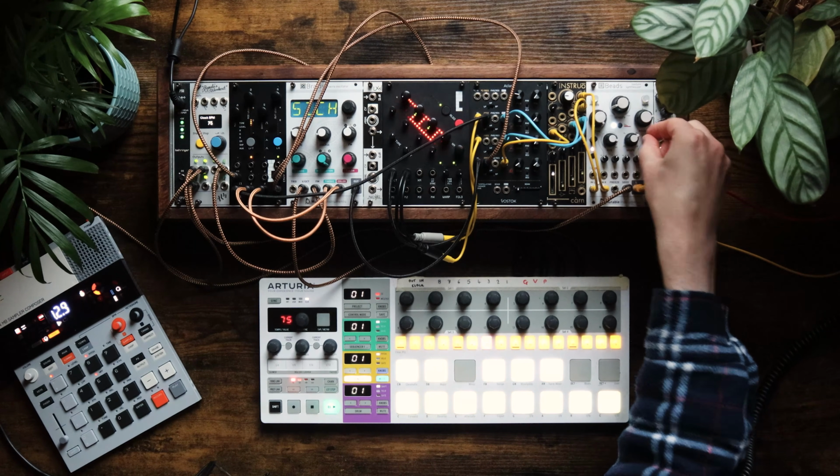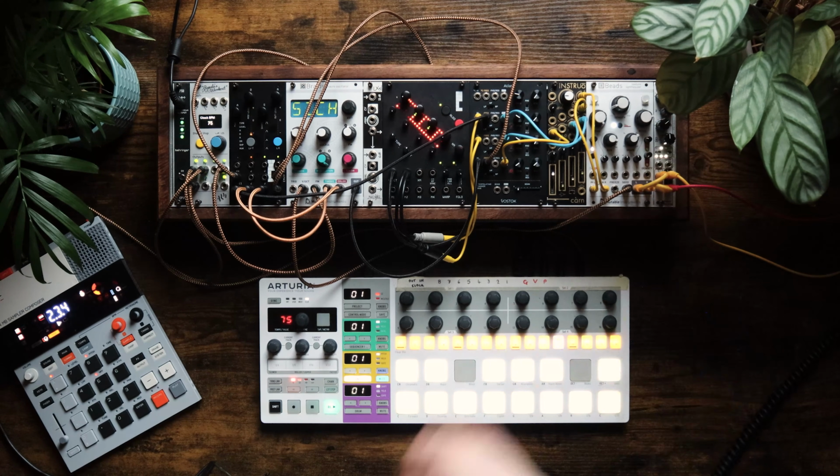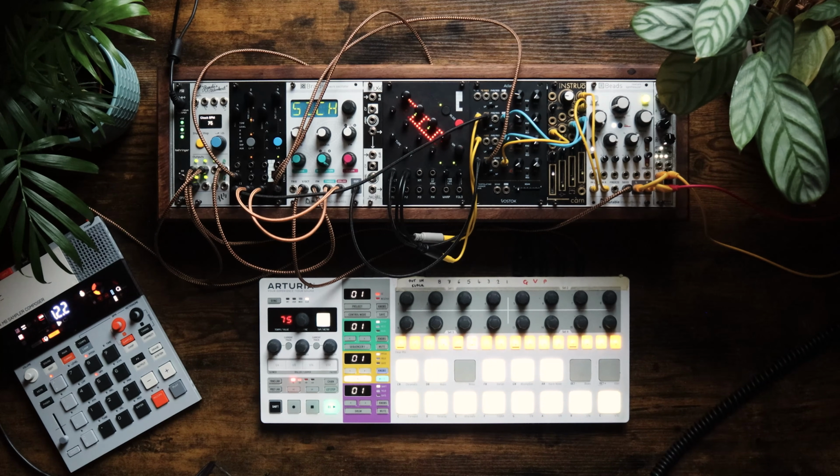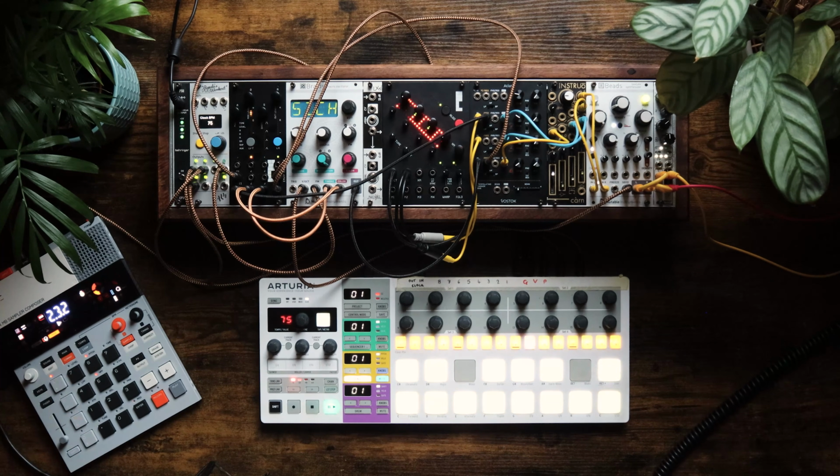And I just had that sitting in the background, and it brings like a little counter melody, which I really like. And then Algo is just doing a really crazy sound.